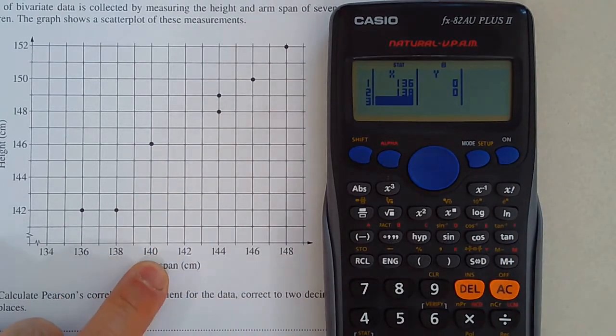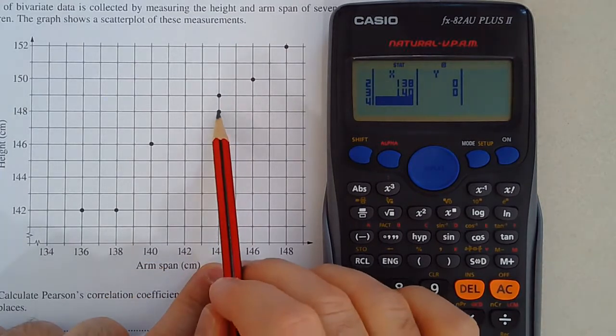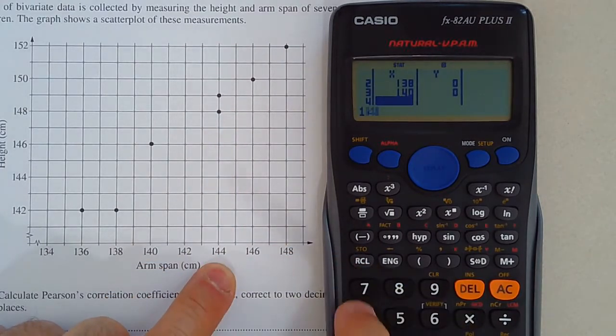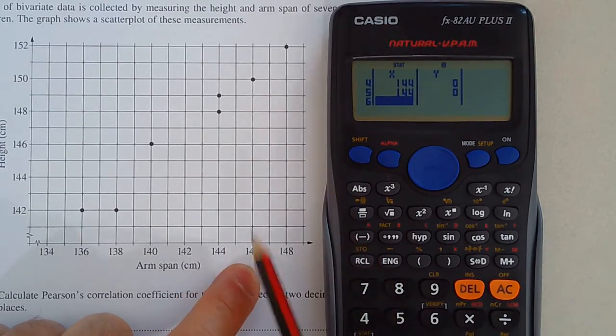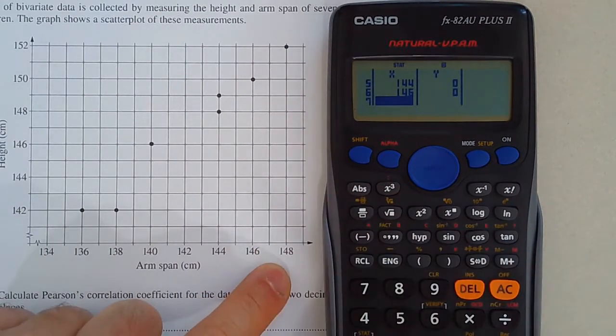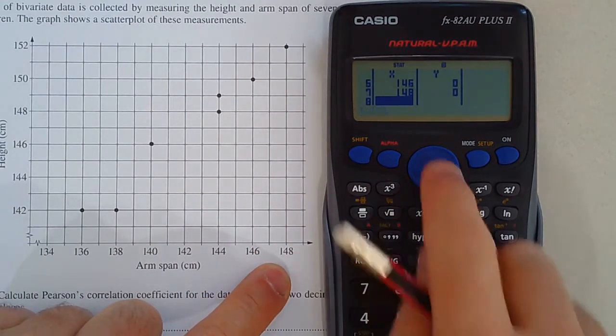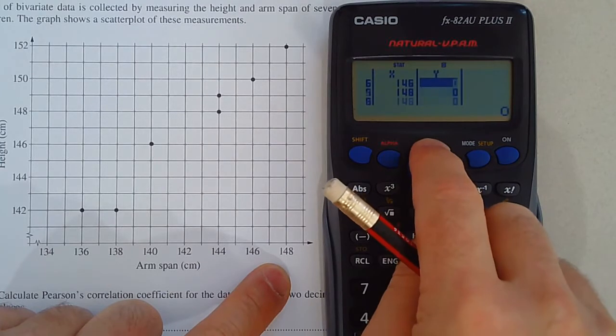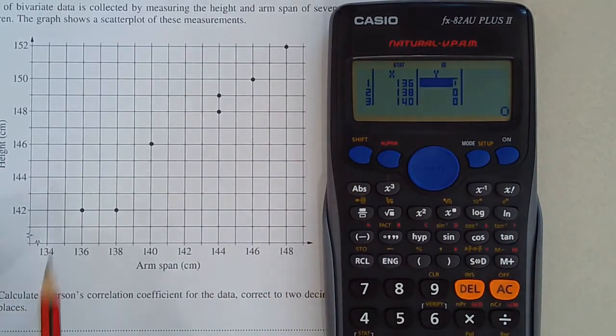So this one here is 140. Okay, this one is 144, 144. We have 146. And we have 148. Okay. Now let's scroll back up and let's do the Y values.